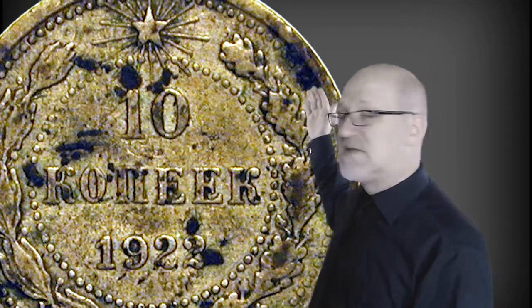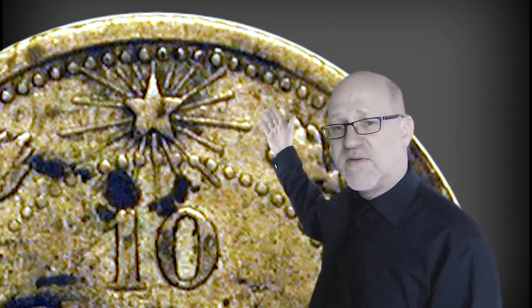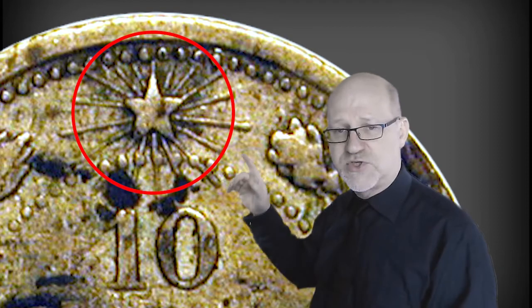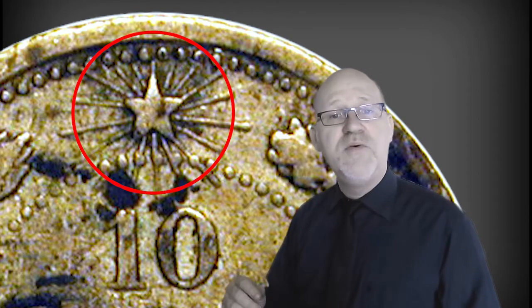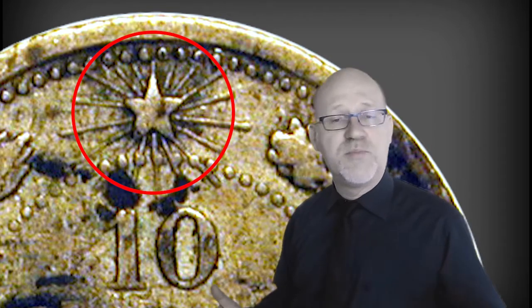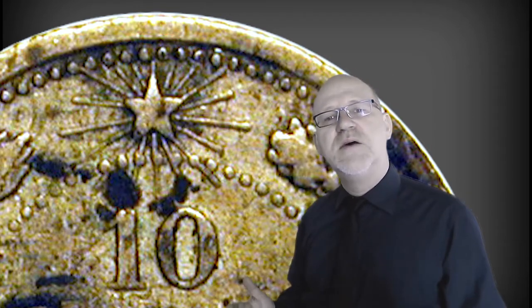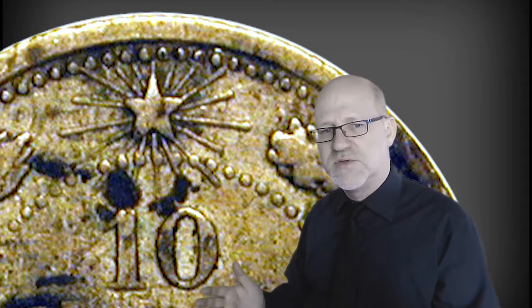At the top is the biggest difference. In place of the crown, there is now a shining star. The revolution of 1917 had succeeded in removing the emperor, and a crown was no longer an appropriate symbol. Instead, the shining star represents a new beginning and hopeful, bright future.